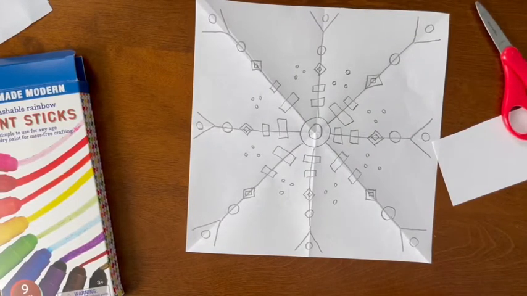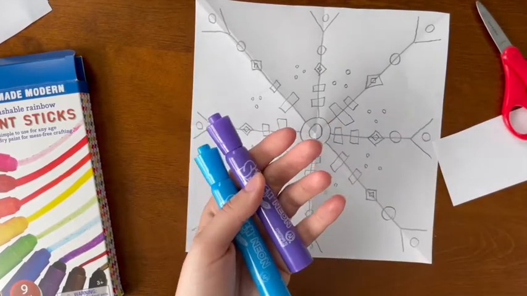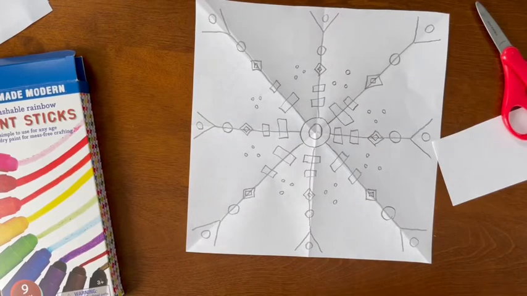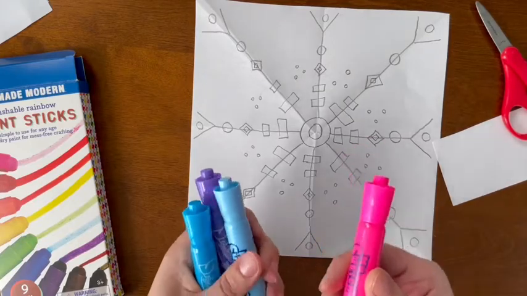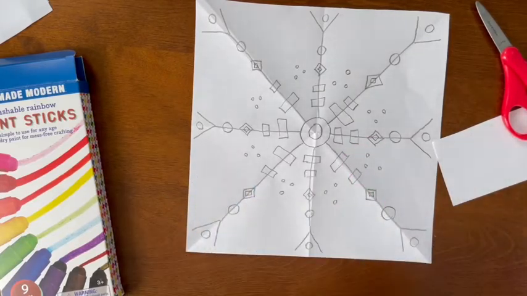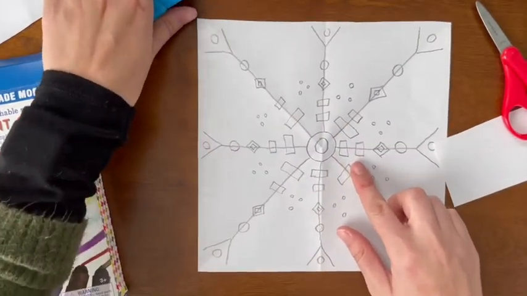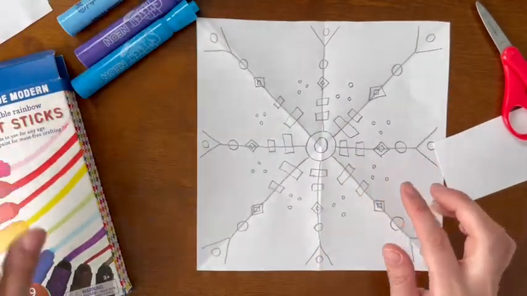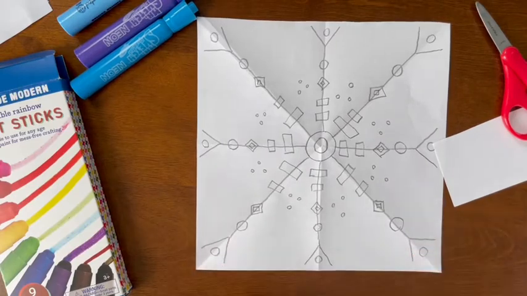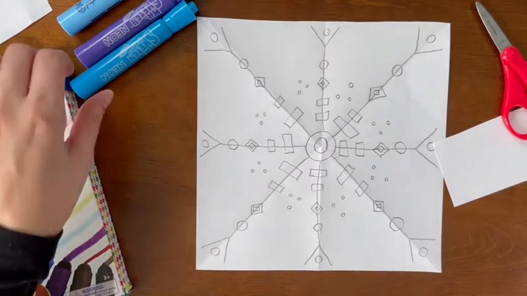For this part, I would suggest using a cool color. Cool colors are colors like blue and purple, and warm colors are colors like red and orange. The only warm color I would say would probably be okay to use would be pink, just because it kind of goes in that snowy feel. So you can use a combination of your cool colors to add color to your snowflake. I'll fast forward through that part so you can see the finished piece at the end.